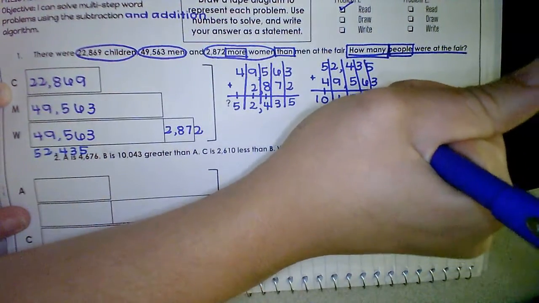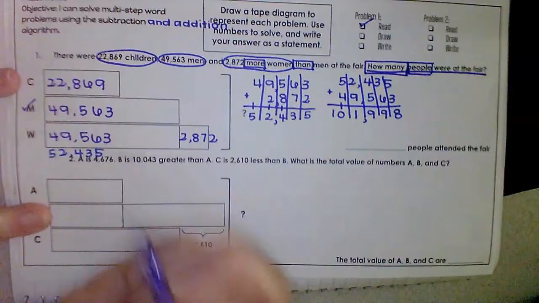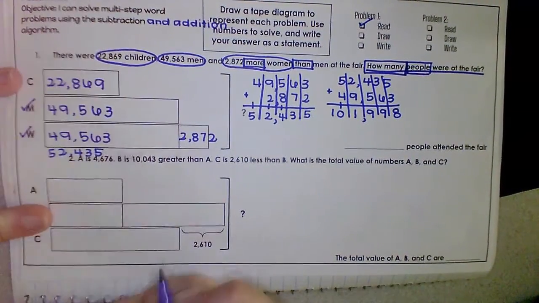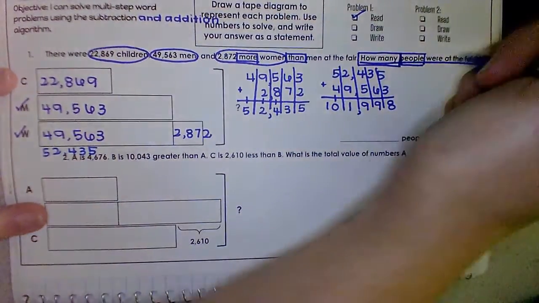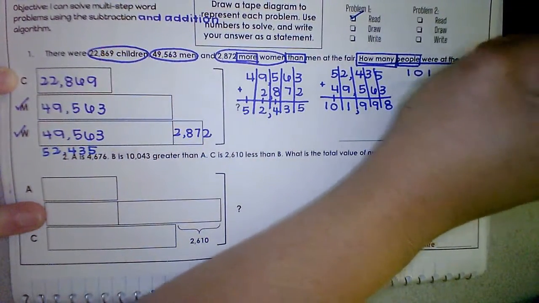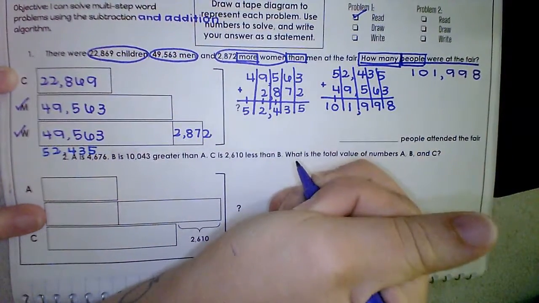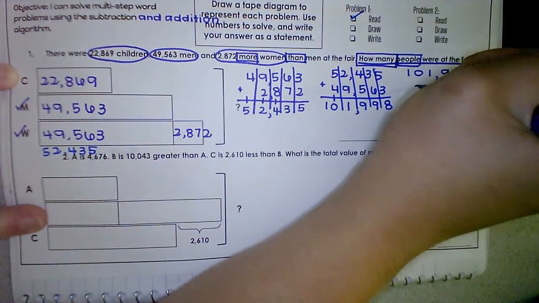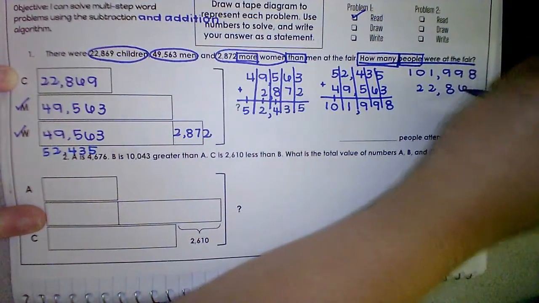1, 2, 3, whee! So far, I've added my men, and I've added my women, but I still need to add my children to that total. So I'm going to take my number I just added, and I'm going to add the 22,000 children, 869.